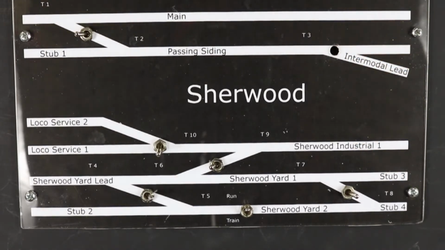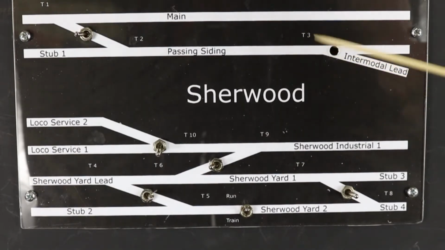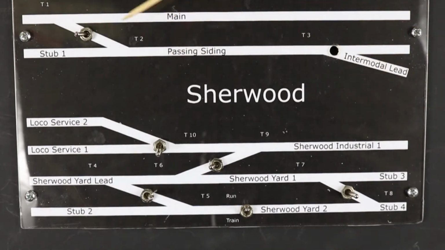So when your operator is told, for example, to spot something at Sherwood Yard 1, they will not only know where it is, but how to set the turnouts in order to reach that location. Finally, and this is just for your help, every turnout has a number or an identity. You can see it there. And that will assist you in your wiring, perhaps debugging of your electrical wiring, those sorts of things.